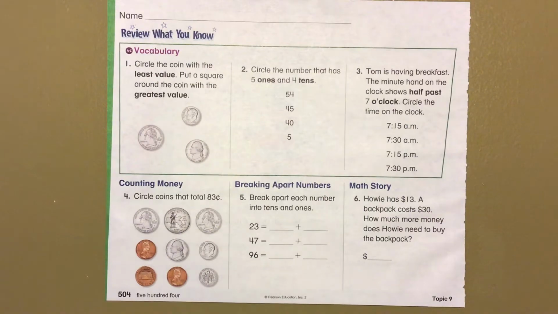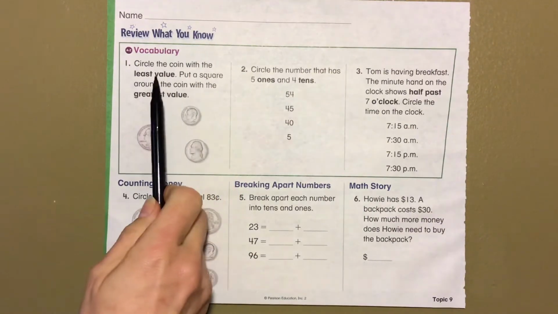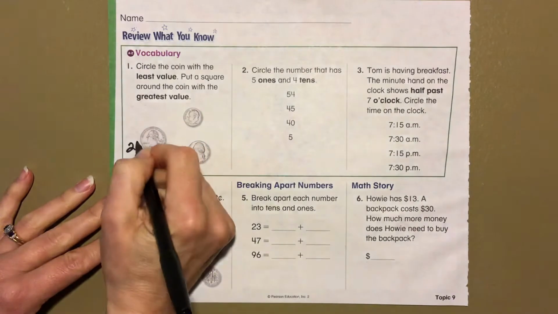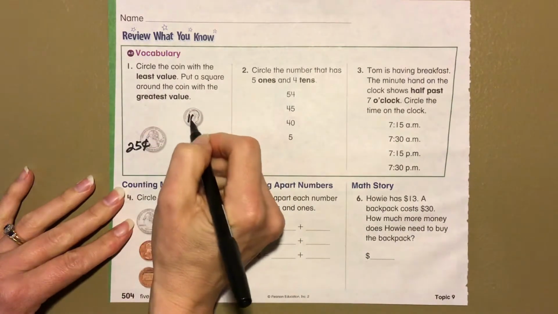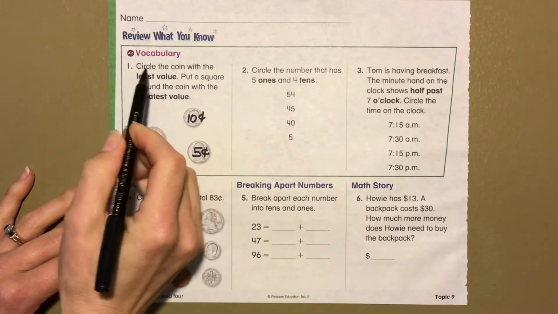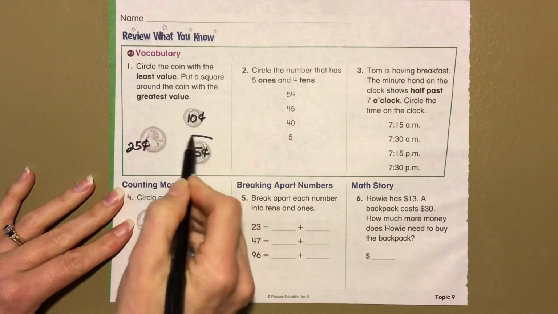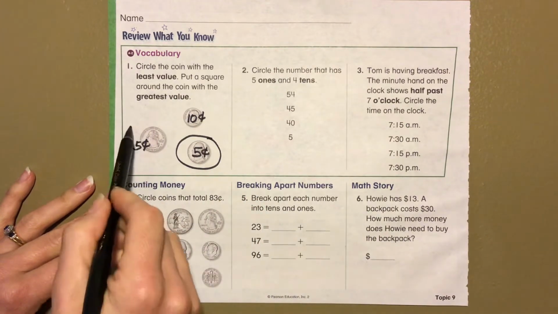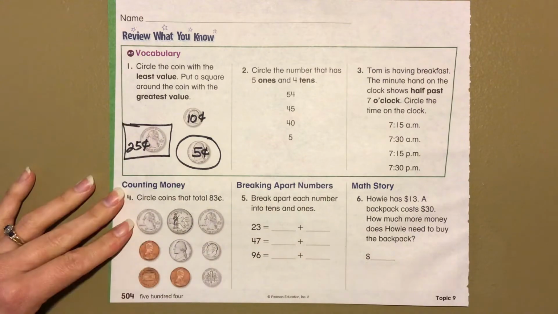All right, let's take a look at number 1. Circle the coin with the least value. So we have a quarter, we know that's 25 cents. We have a dime, we know that's 10 cents. And a nickel is 5 cents. So we'll circle the nickel, and put a square around the coin with the greatest value. We know that will go around our quarter.